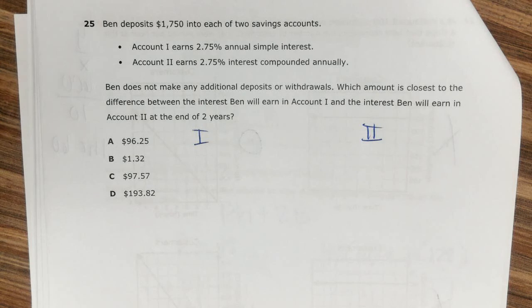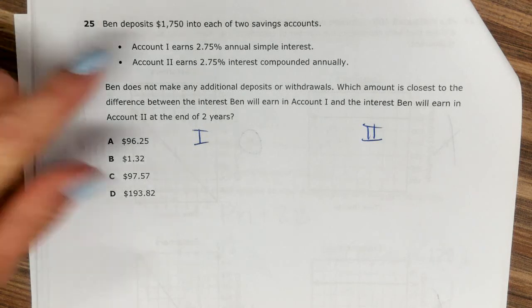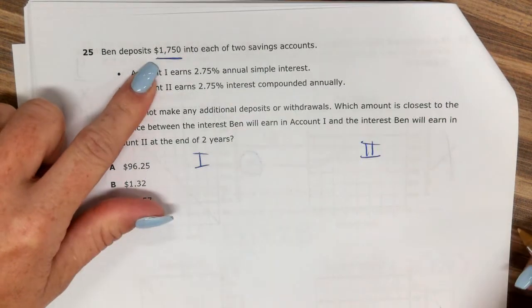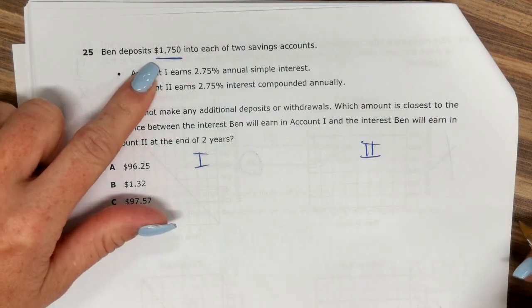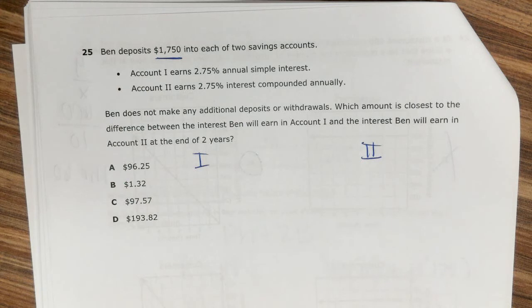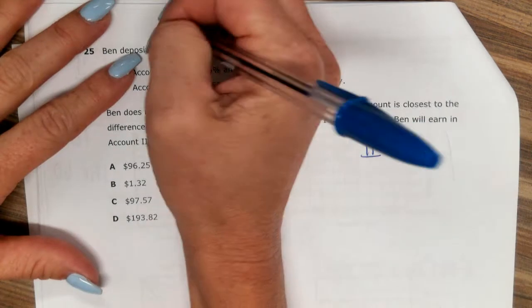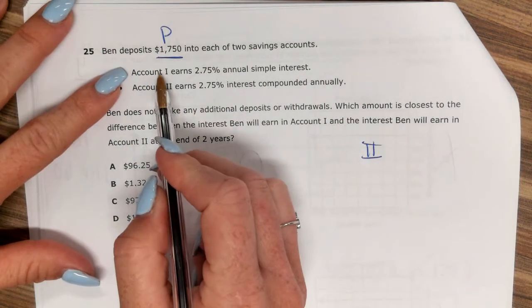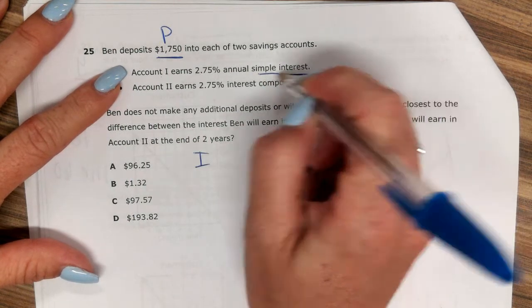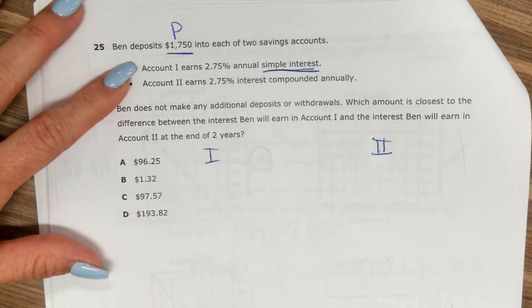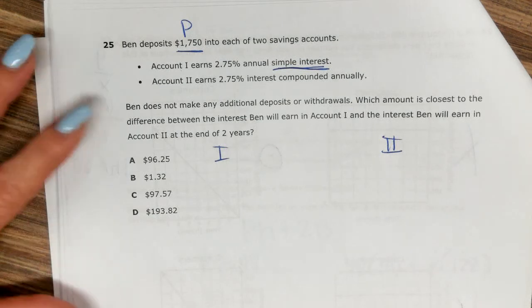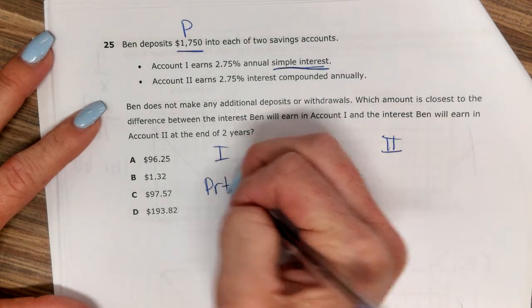All right, Ben deposits $1,750 into two savings accounts. So what is this number? What is it for, like, the formulas? Is it the P, the R, or the T? It's the P. Account 1, what kind of interest are we going to do? So I go to my star chart, and simple interest is PRT.